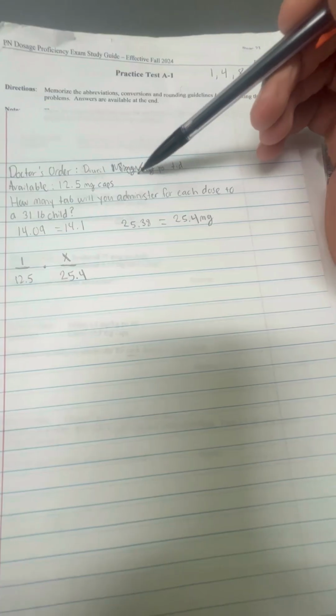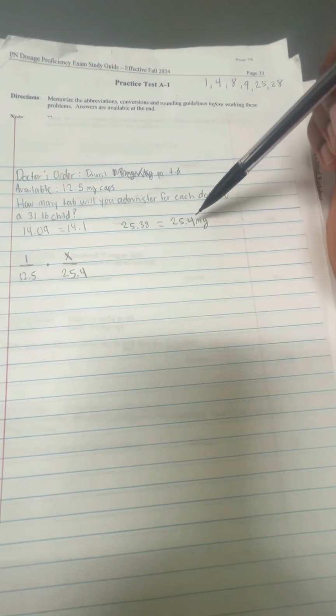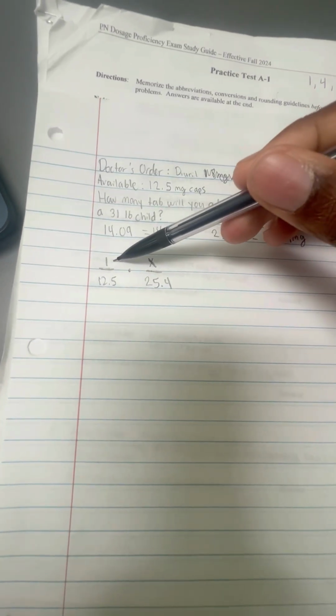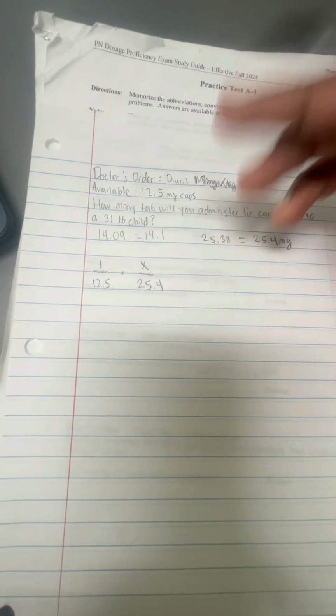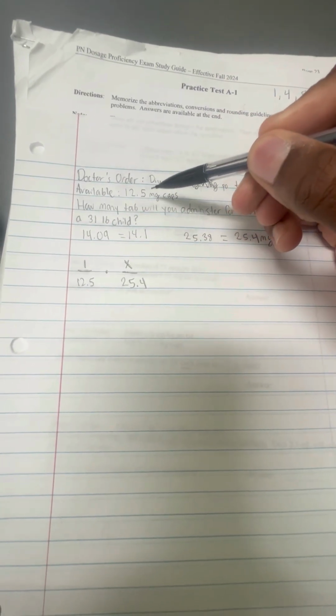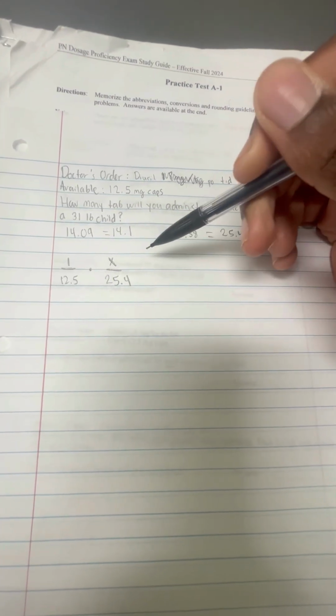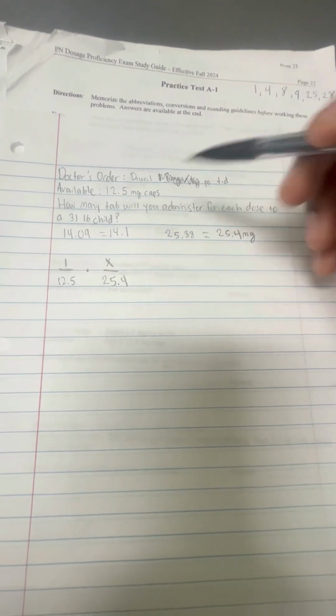Now that we have 25.4, we have already figured out what the doctor has ordered. We have simplified this here, so that's why I scratched this out. You can disregard that now because now we have this. So we can plug this into the proportion method, which is the supply: 1 bottle of Diaril over what we have available, which is 12.5 milligram capsules, equals X over whatever the doctor orders. The doctor is ordering 25.4 milligrams.